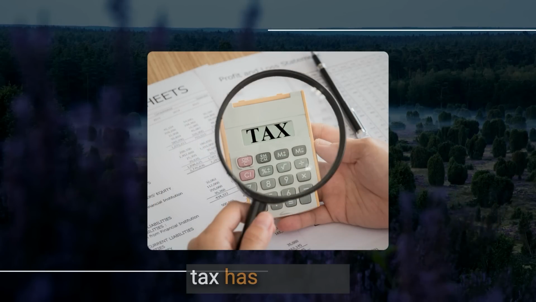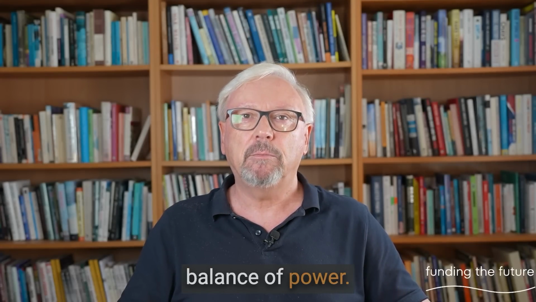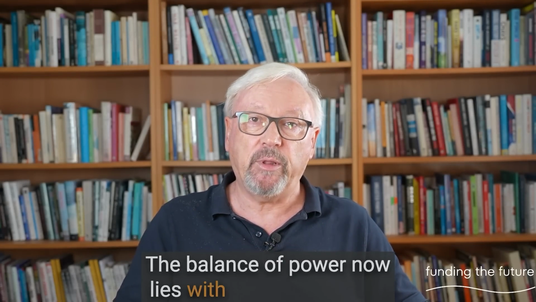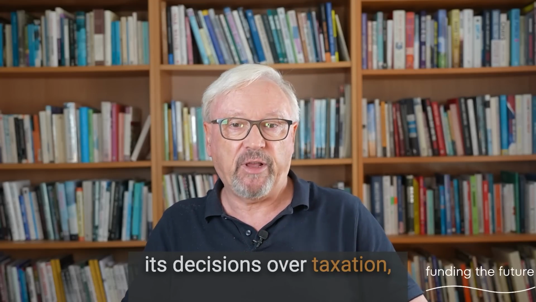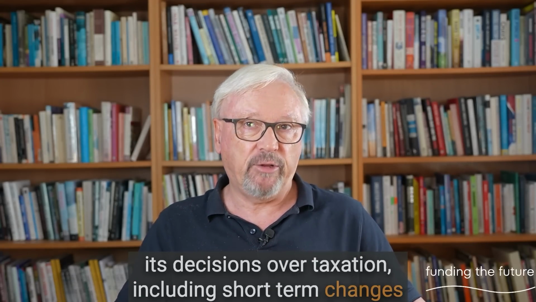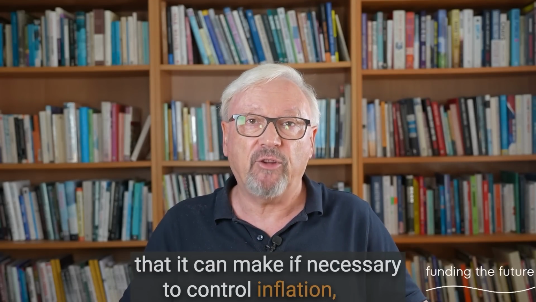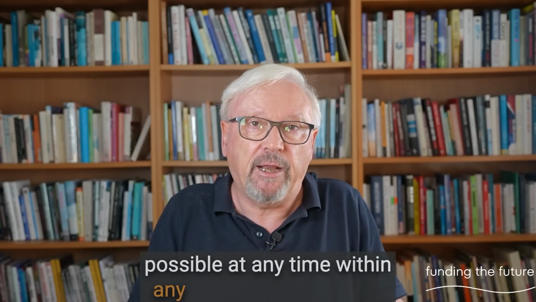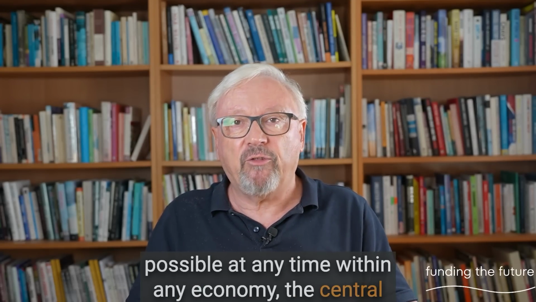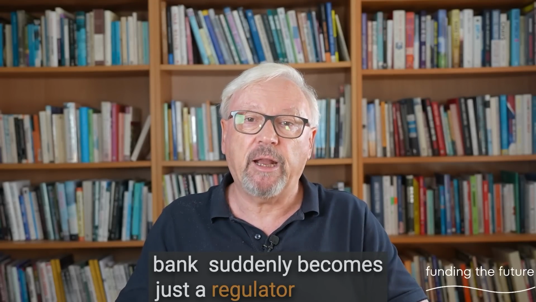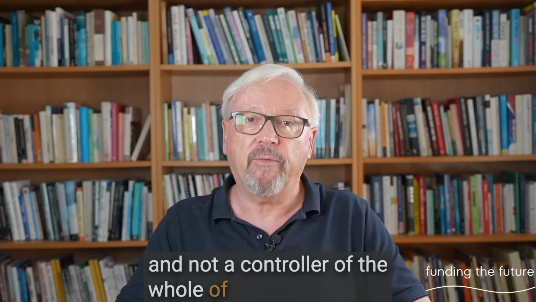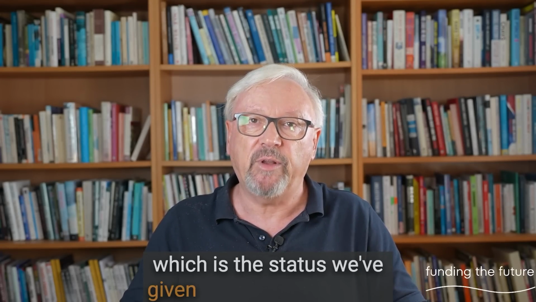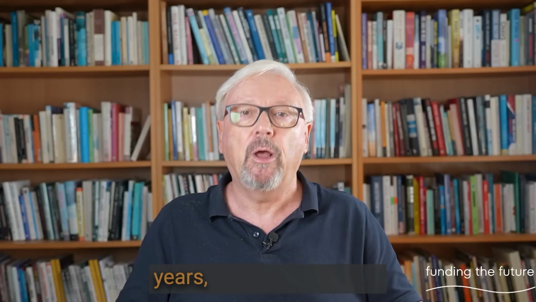Instead, tax has that role. So this again shifts the balance of power. The balance of power now lies with the Treasury and its decisions over taxation, including short-term changes that it can make if necessary to control inflation, like changing the basic rate of VAT, which is entirely possible at any time within any economy. The central bank suddenly becomes just a regulator of banks and not a controller of the whole of economic policy, which is the status we've given it for the last 25 odd years, wholly mistakenly.